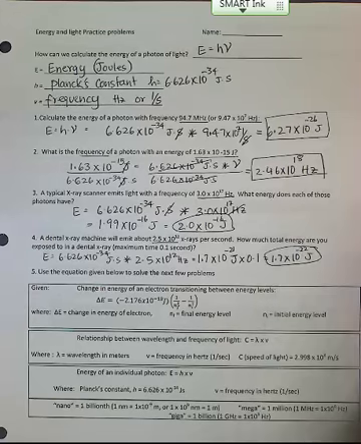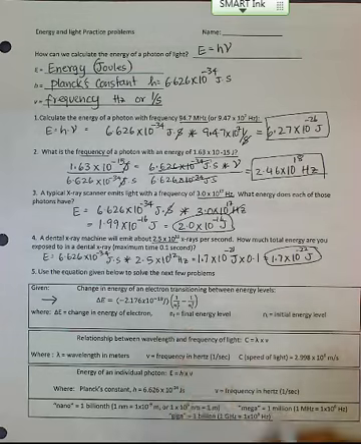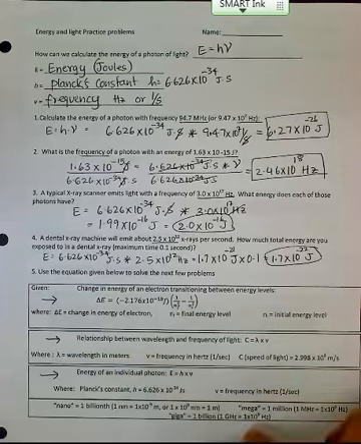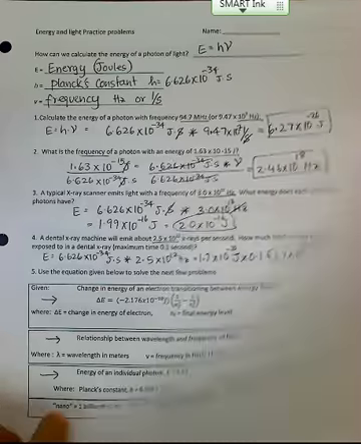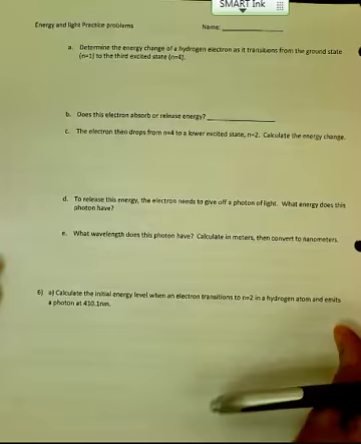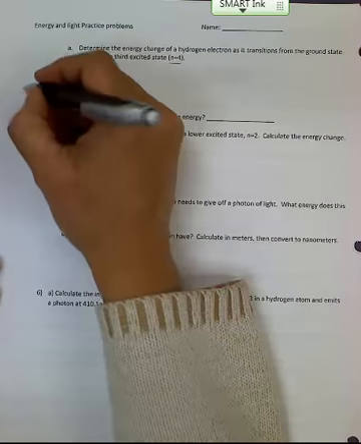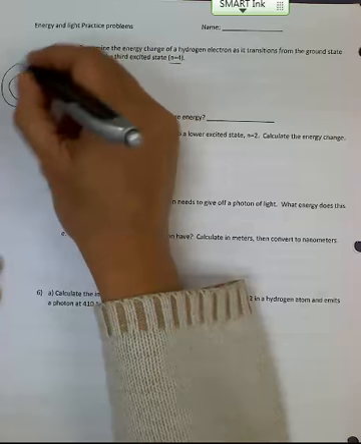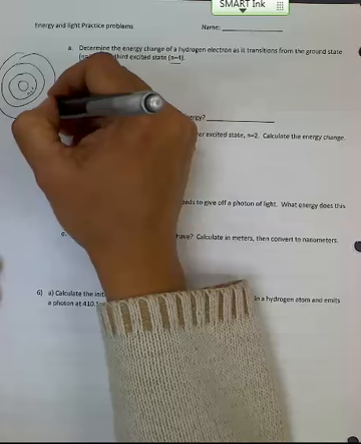So we have gone over the Rydberg equation. We are now going to do problems with the Rydberg equation. We have done c is equal to lambda nu equations. We just did a few problems with E is equal to h nu. So we're going to use all this information that's on this page to do problems on the next page. Now, this very first problem is going from the ground state to the excited state, which means the electron is transitioning from n is equal to 1 to n is equal to 4.